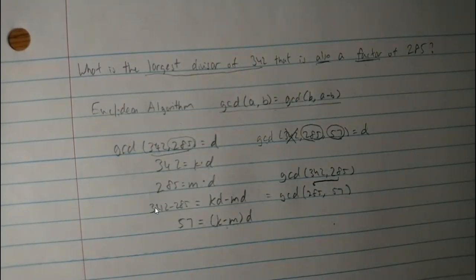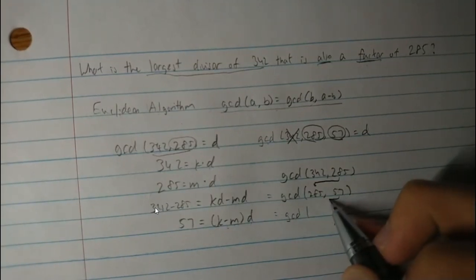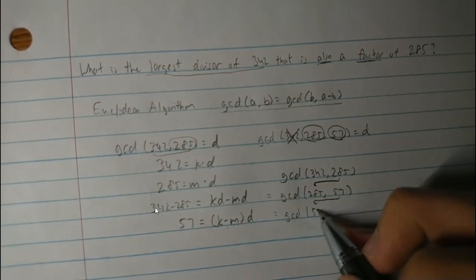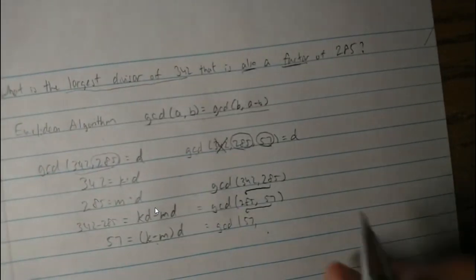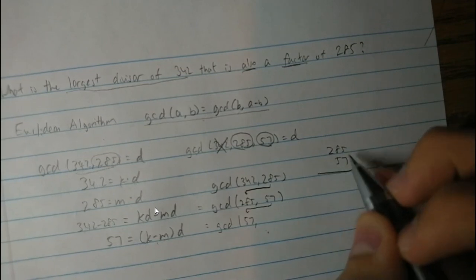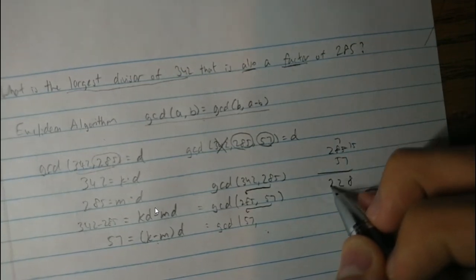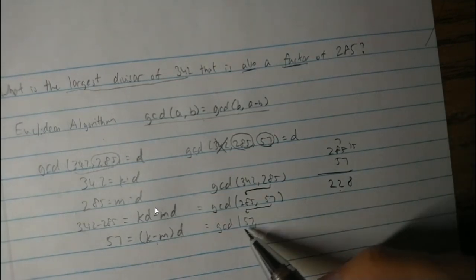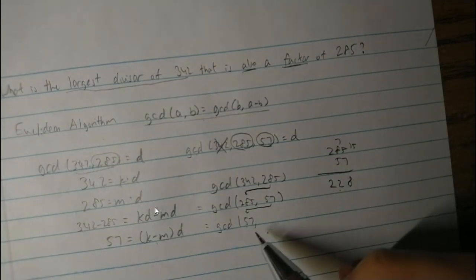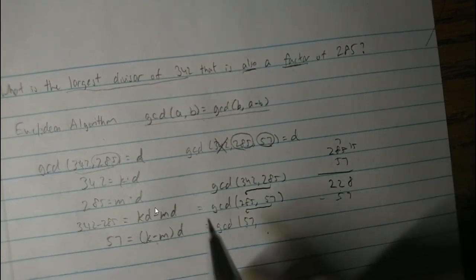In fact, we can keep doing that. GCD, 57 slides over here. And here's where it gets a little bit different. 285 minus 57. That's 228. But 228 is bigger than 57. Well, we can subtract 57 again. And we're still doing the same thing.